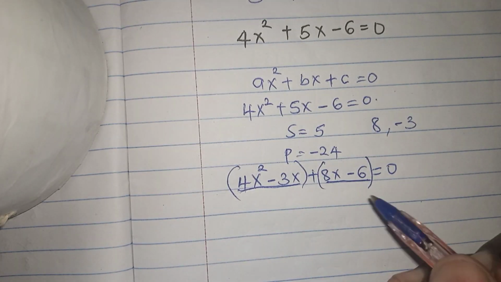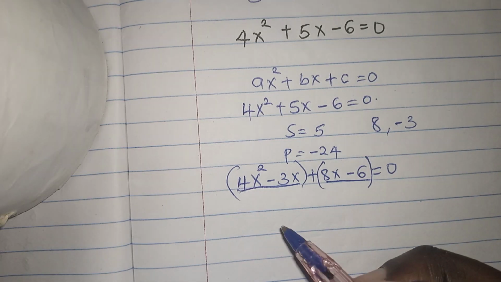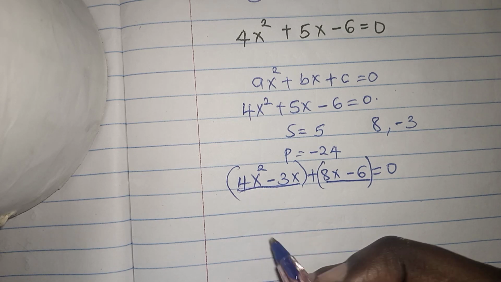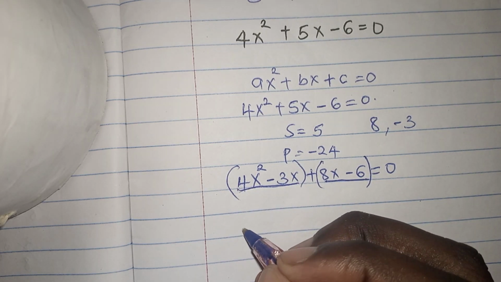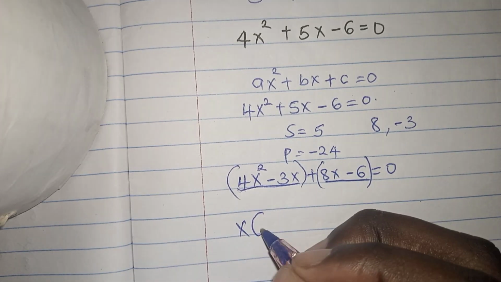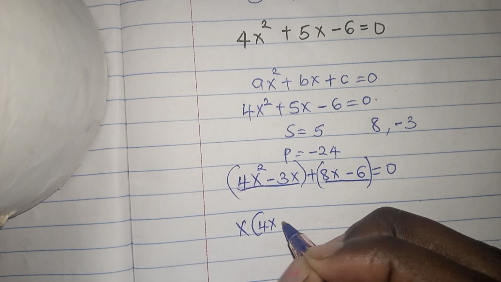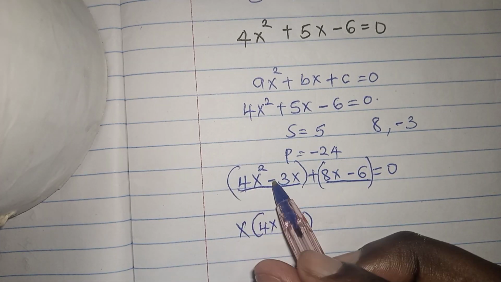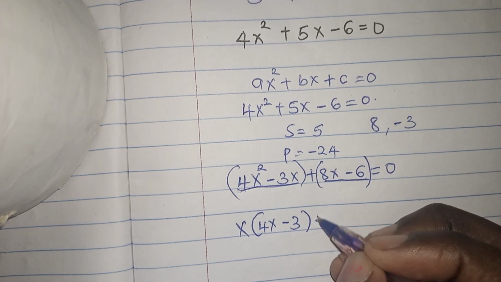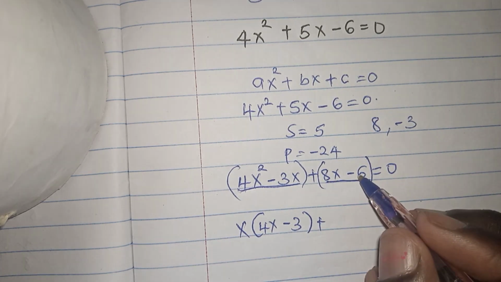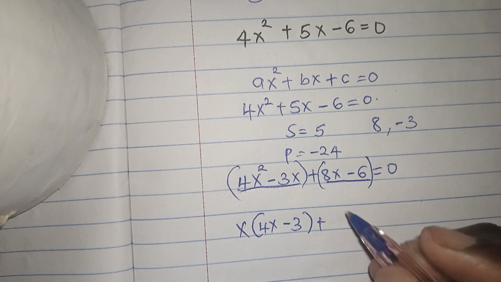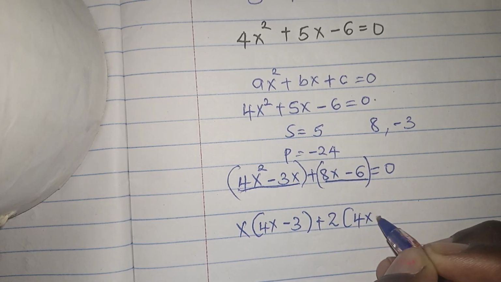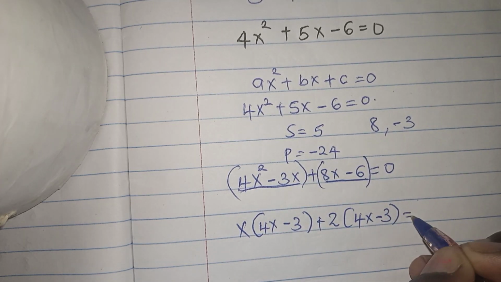This is the next step. I'll put them into brackets. My next step, I'm going to look for a number which is common in this first bracket, which is x. So I'll factor out x. X into the bracket will now be 4x minus 3, and close my bracket. Plus what is common for the other two terms, which is 2. So I'll factor out 2, and it will be 4x minus 3, close the bracket, is equal to 0.